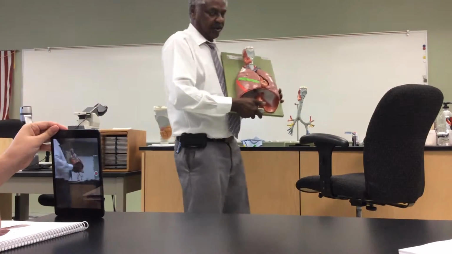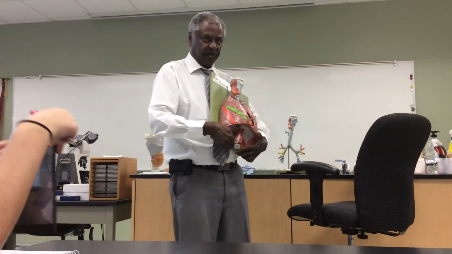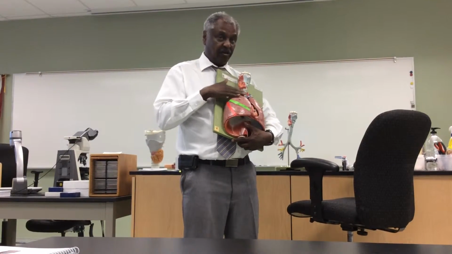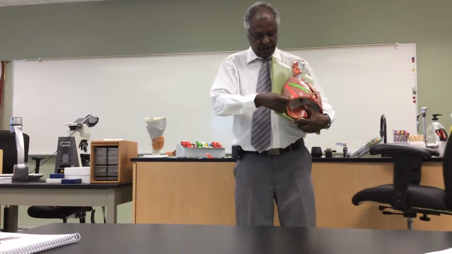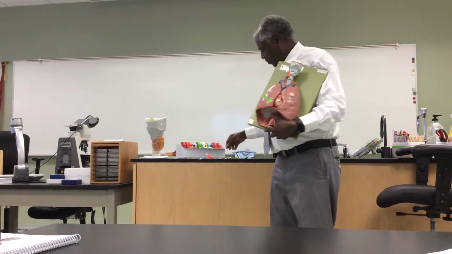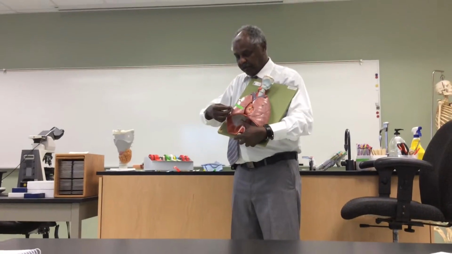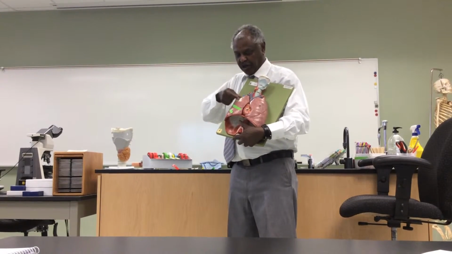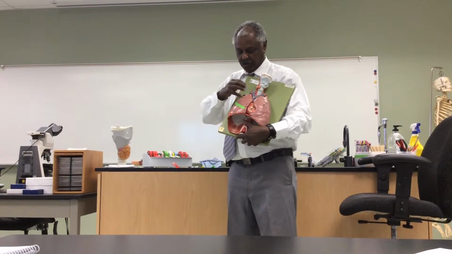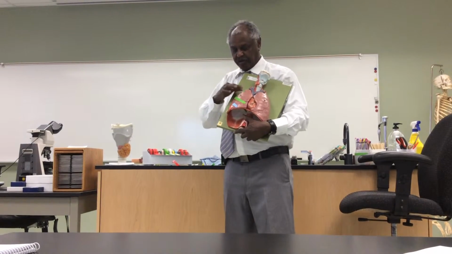Okay? The red is the oblique fissure, the green is the horizontal fissure, dividing the right lung into three lobes. Okay? Here is the inferior lobe, here is the middle lobe, and here is the superior lobe. Let us switch here. Okay? These are the three lobes.